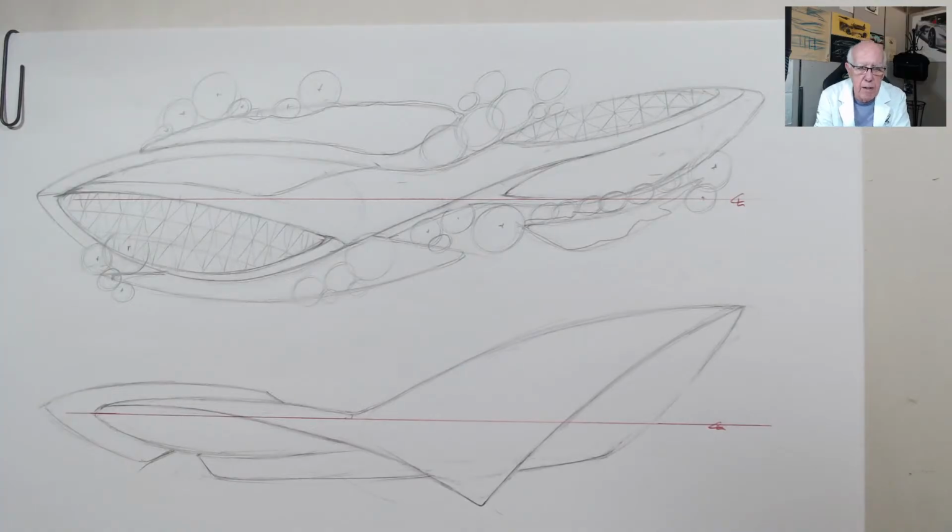Let's see. I like the top sketch too. The simple silhouette is nice, but perhaps the interior shapes are a bit similar altogether.